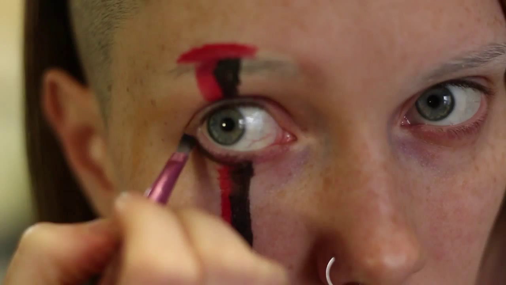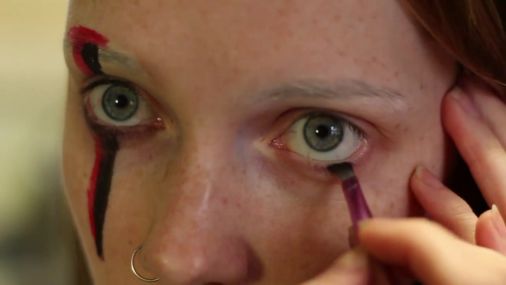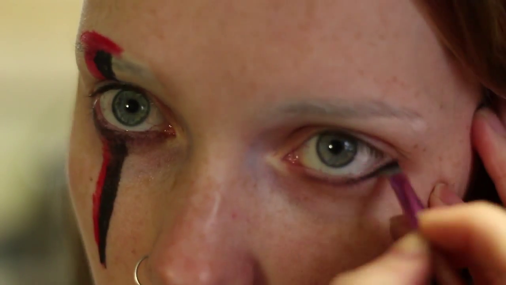Using any kind of small brush, I'm just going to put some black eyeshadow on the bottom lash line and kind of smudge it out. You don't want it to be perfect or clean, it's just kind of messy under her eye, but it's also kind of faded out in a way, very blended.